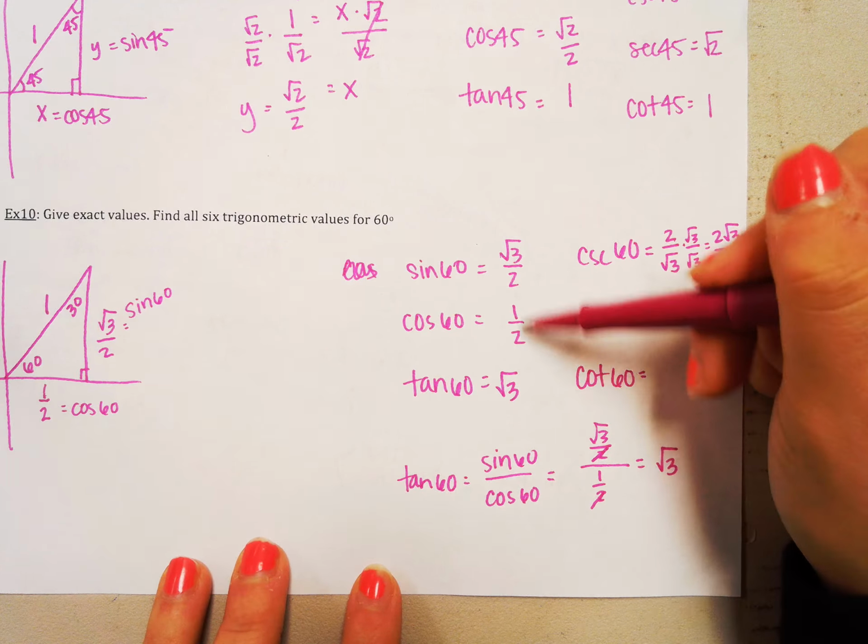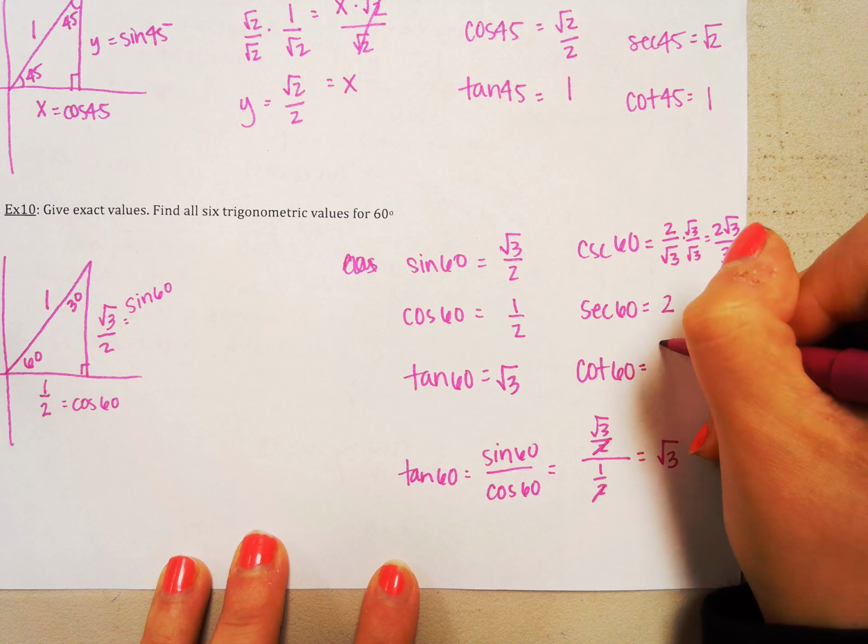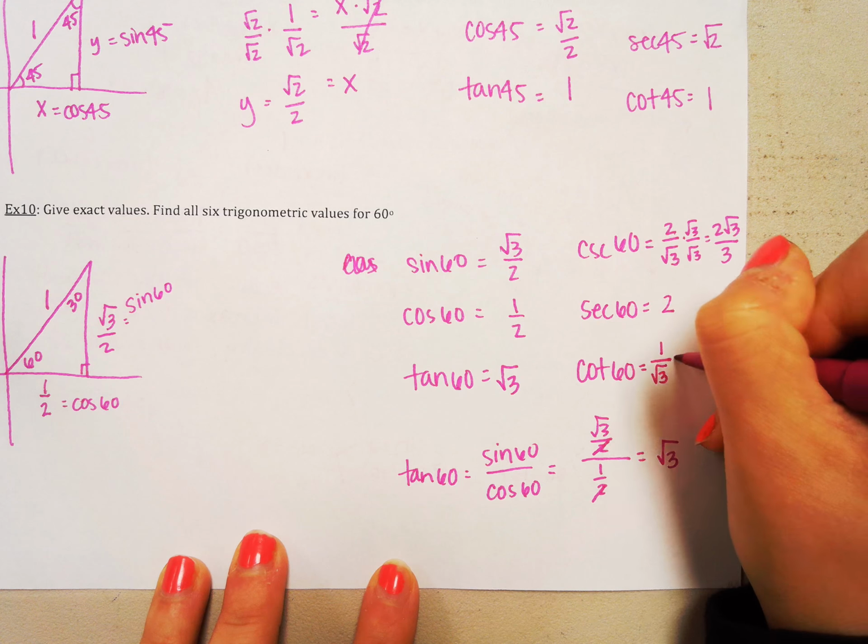My secant, reciprocal of 1/2, is 2 over 1, or 2. And then my cotangent of 60, reciprocal of root 3 over 1, is 1 over root 3. And then I rationalize, and I get root 3 over 3.